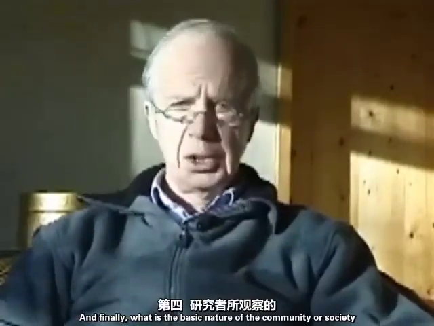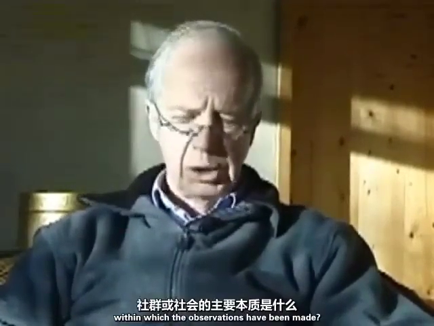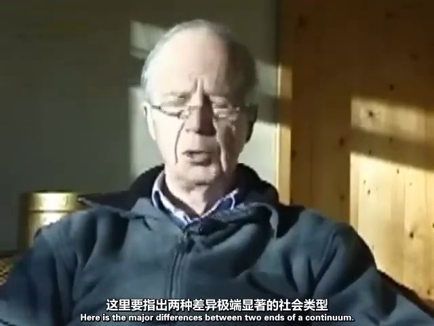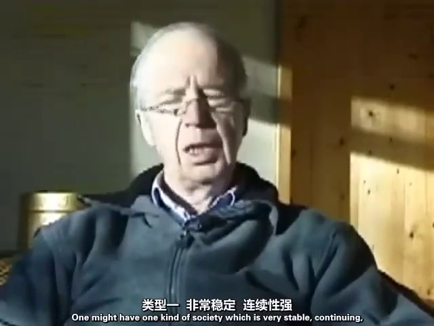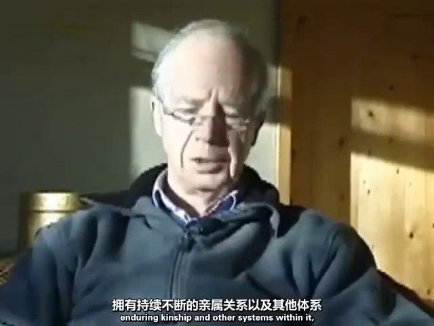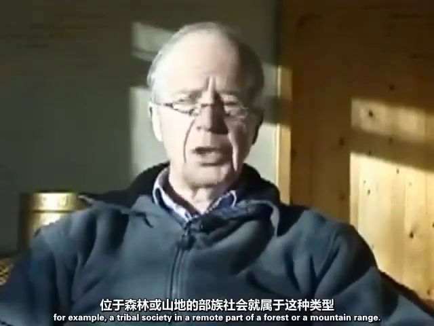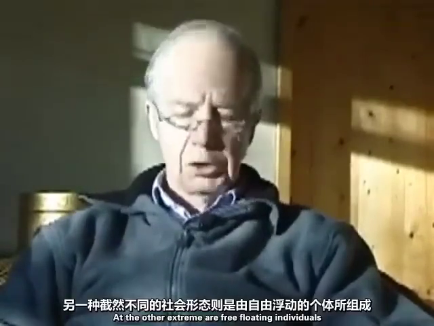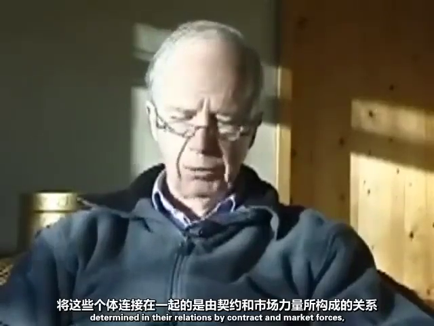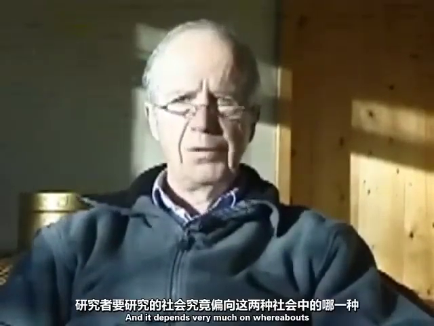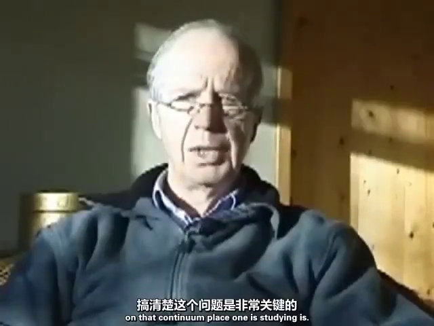And finally, what is the basic nature of the community or society within which the observations are being made? Here the major difference is between two ends of a continuum. One might have one kind of society which is very stable, continuing, enduring kinship and other systems within it. For example, a tribal society in a remote part of a forest or a mountain range. At the other extreme are free-floating individuals determined in their relations by contract and market forces, socially and geographically mobile, and it depends very much on whereabouts on that continuum the place the one studying is.